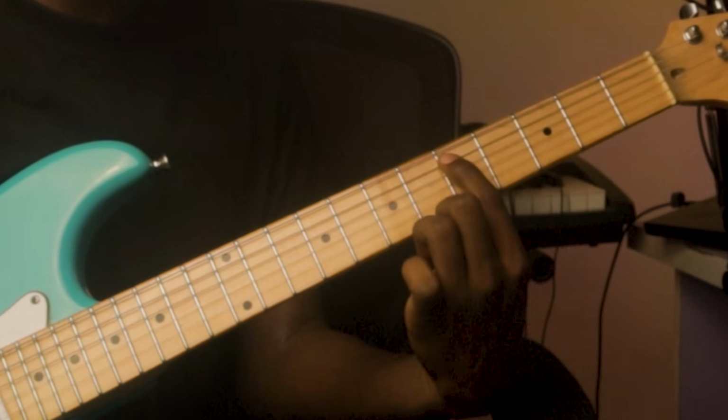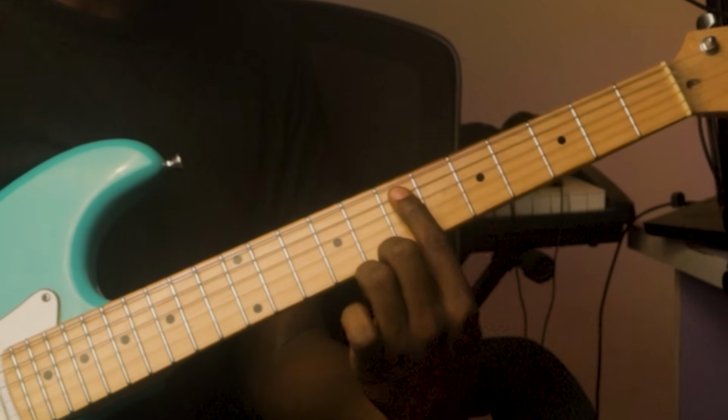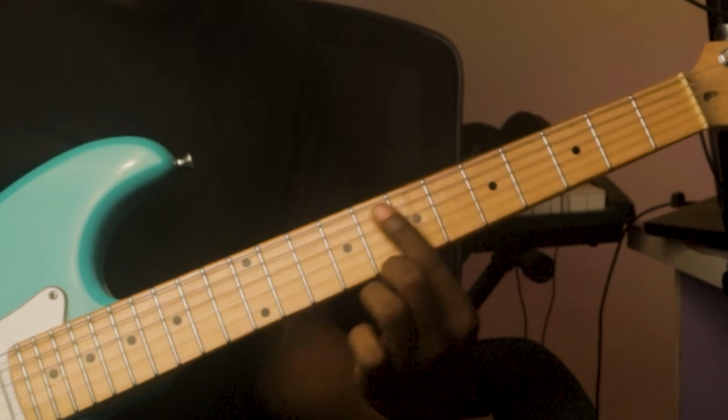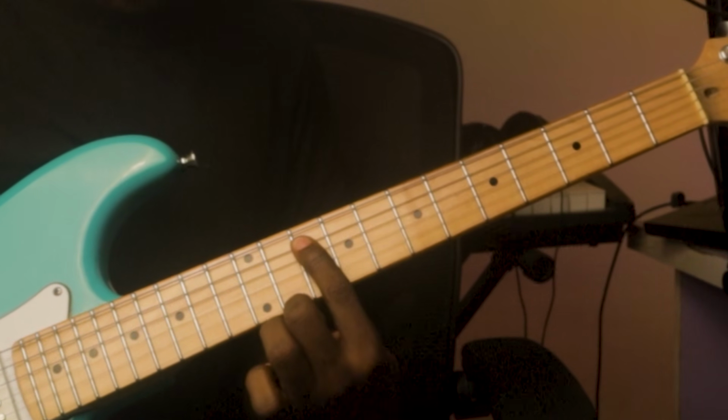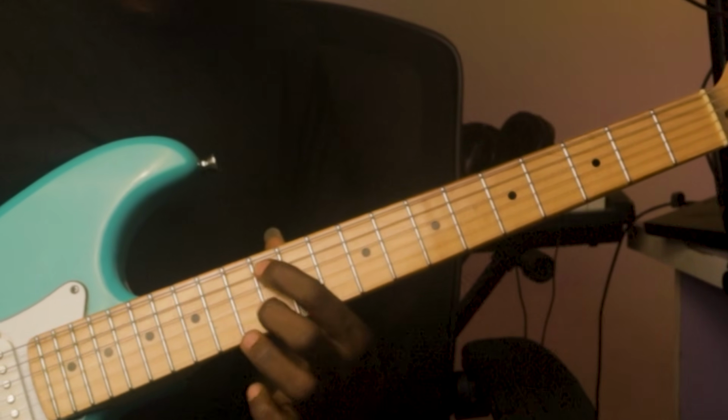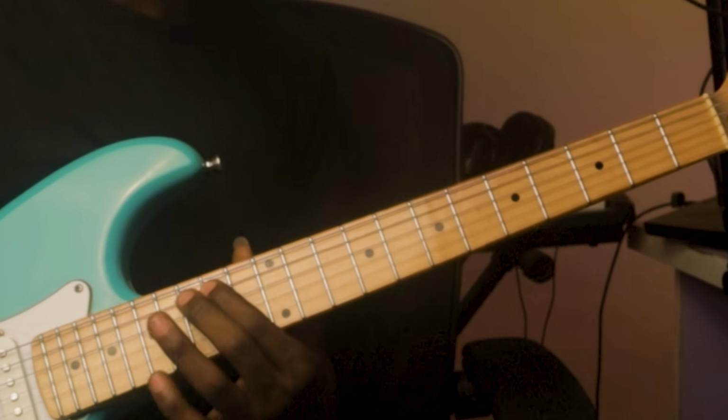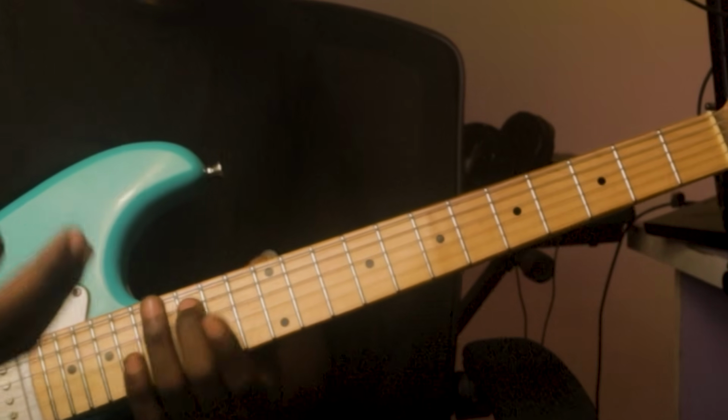From C to D is a whole step. From D to E is a whole step. But from E to F is a half step. Then from F to G is a whole step. From G to A is a whole step. From A to B is a whole step. And from B to C is a whole step.